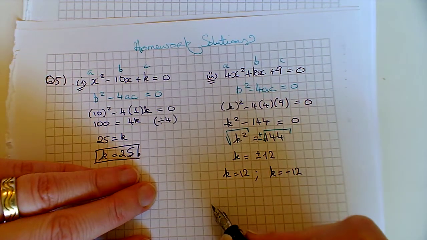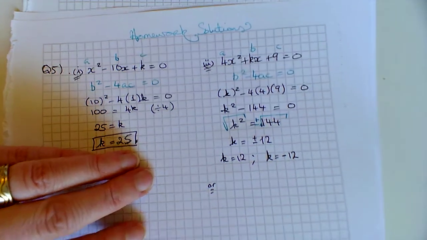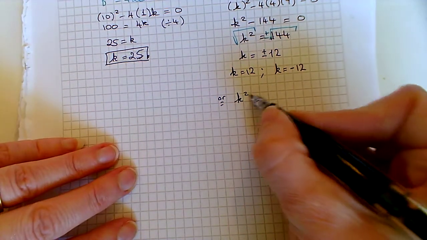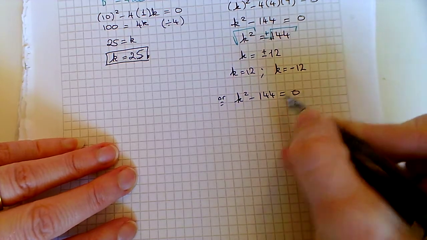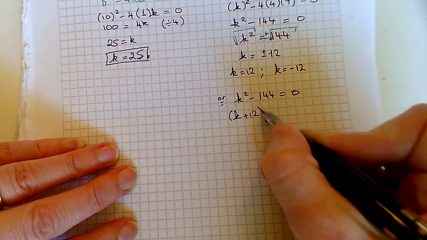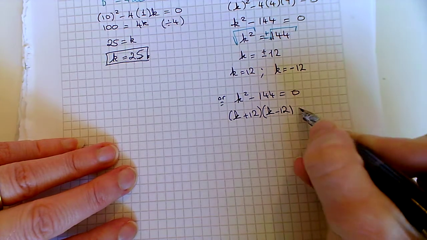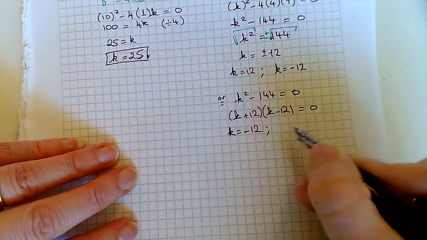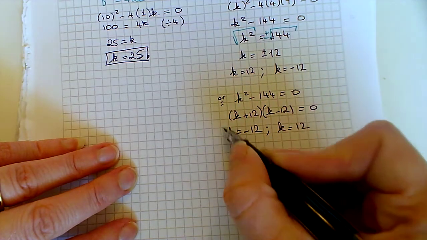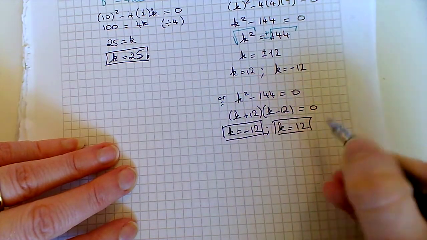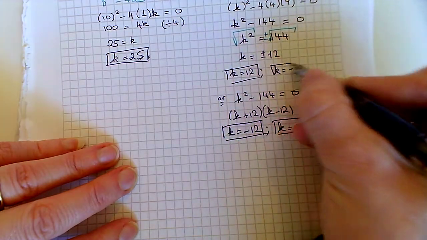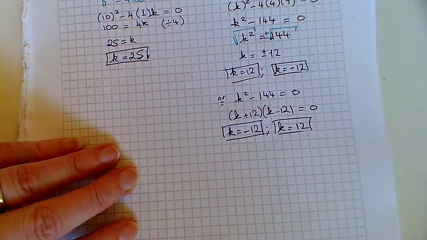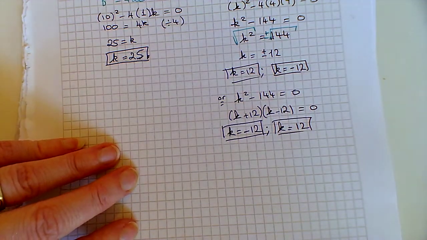The other way we could have done the same question would have been to factorize. So k squared minus 144 is the difference of 2 squares. So we've got k plus 12, k minus 12, and that gives us our 2 answers as well. k is equal to minus 12, or k is equal to plus 12. Whichever method you prefer is fine. I just wanted to show both of them to you there because this is nice and quick, so long as you remember to put in your plus and minus.